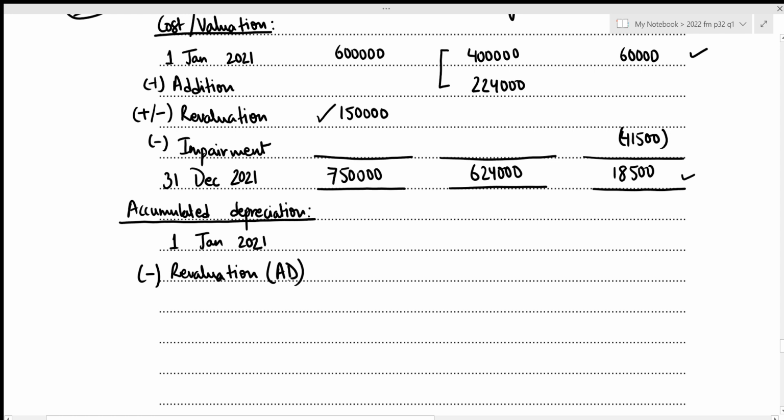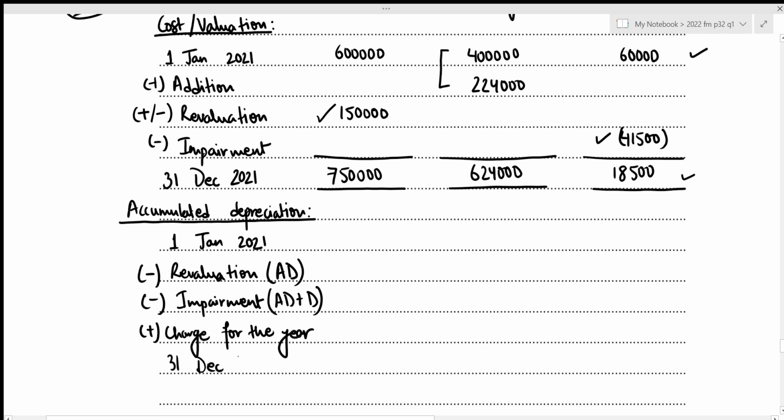Then the next step would be to adjust our impairment as well. And after adjusting for impairment, like in this case, we now require our closing date accumulated depreciation to be 0. So this impairment is also going to be a subtraction of all of the accumulated depreciation as well as the depreciation charge for the year. Then we also need to add the depreciation charge for the year in order to get the closing date balance. So that's 31st December 2021.